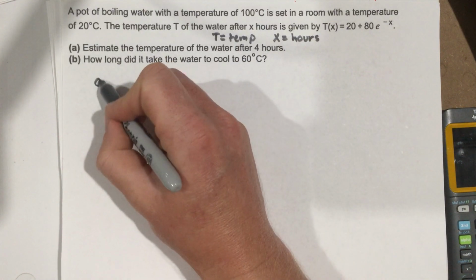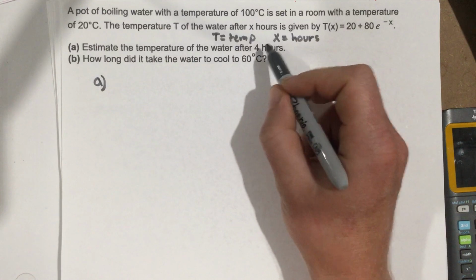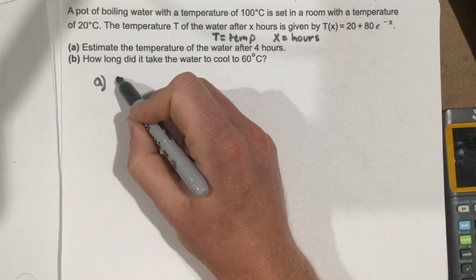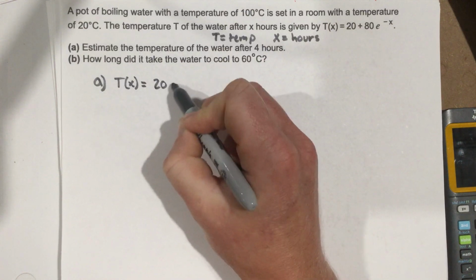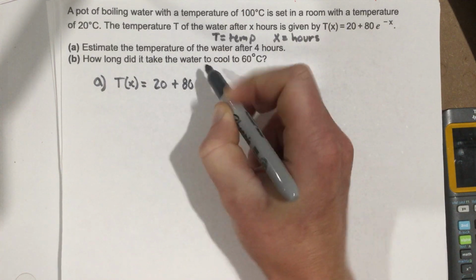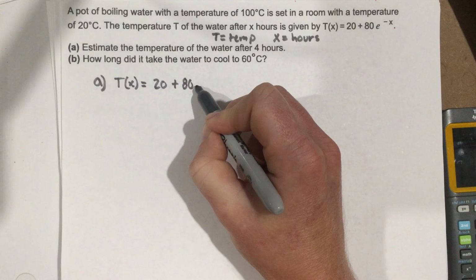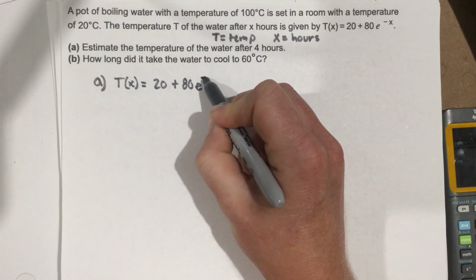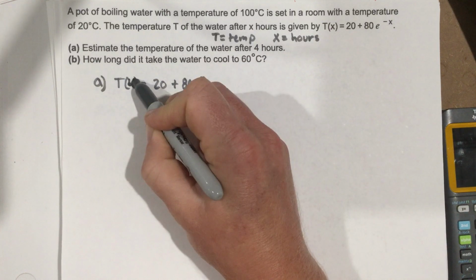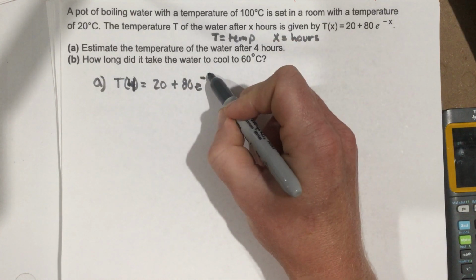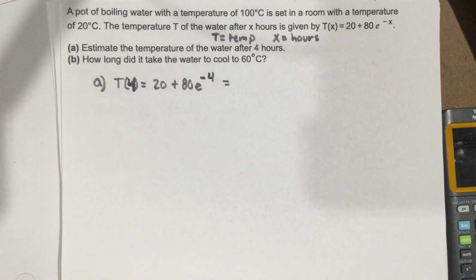So for part A, they want us to just plug in 4 for X. So let's do that. That's T of X equals 20 plus 80 e to the negative X. But in our case, e to the negative, and I should have put a 4 there. T of 4, my bad. So e to the negative 4, because that's what we're doing for the input is 4 hours.